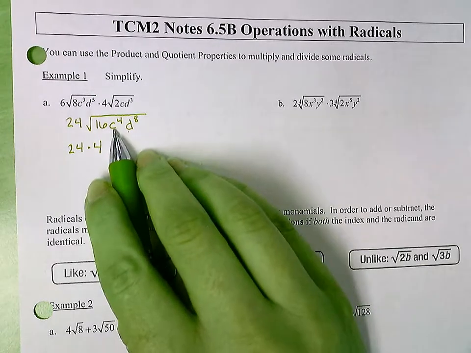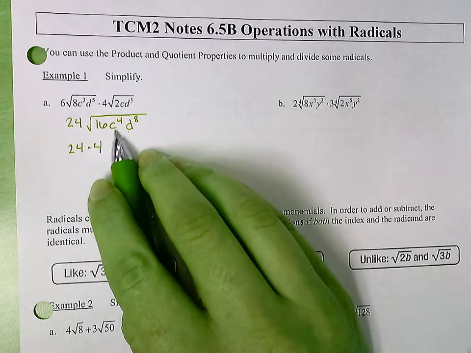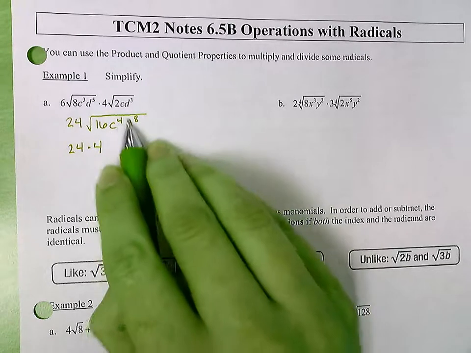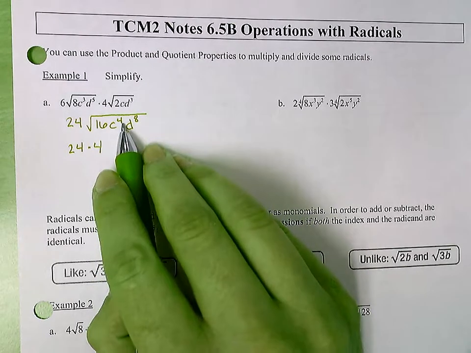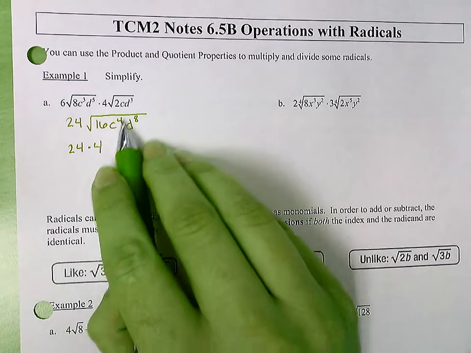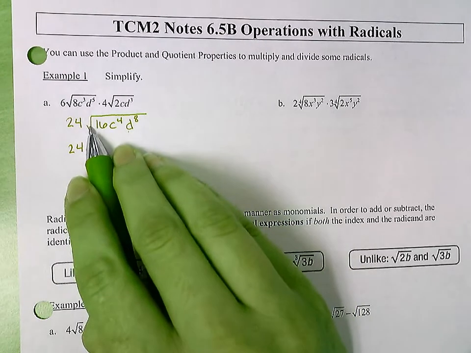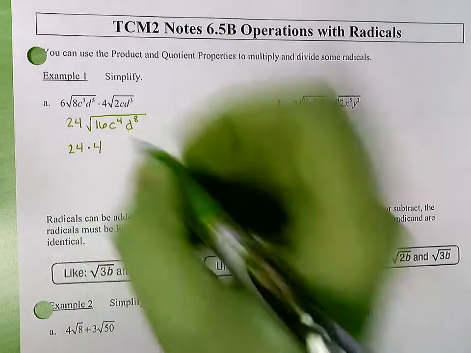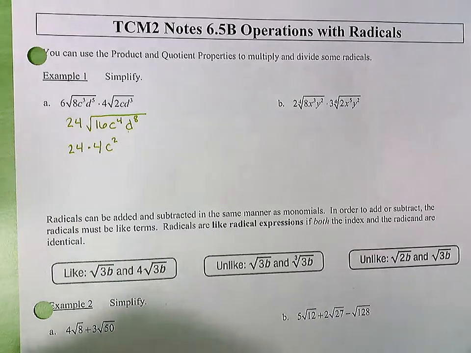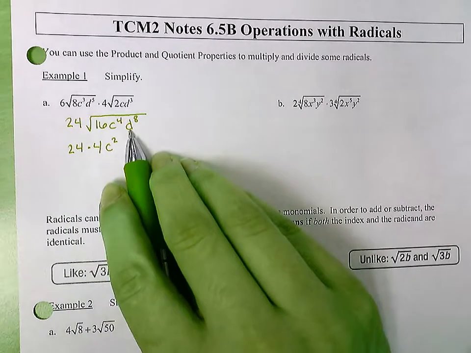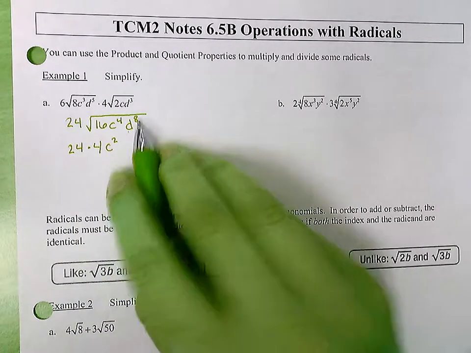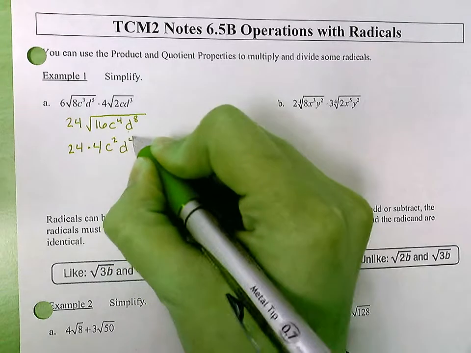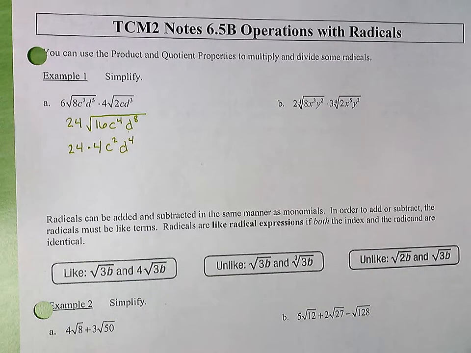Can I take the square root of c to the fourth? Yes. Take your exponent and divide by your index, so I have 2 pairs, c squared. And then d to the 8th is d to the 4th.